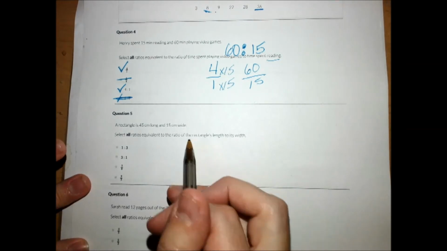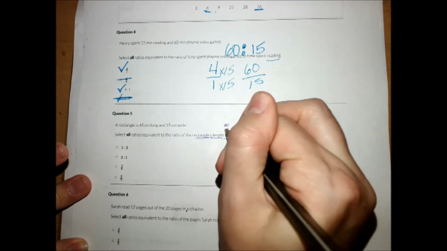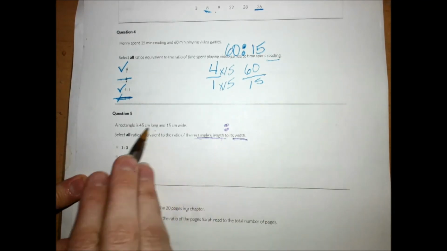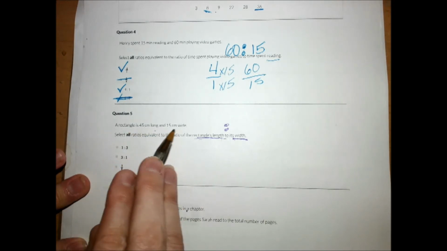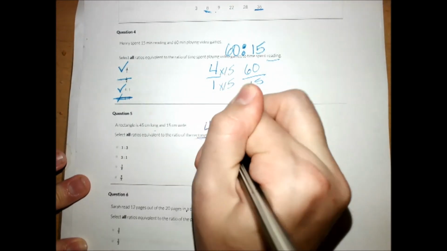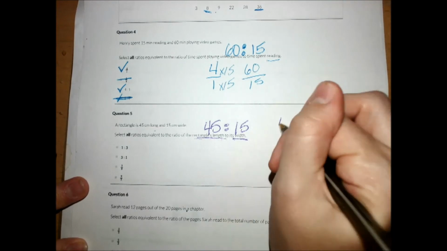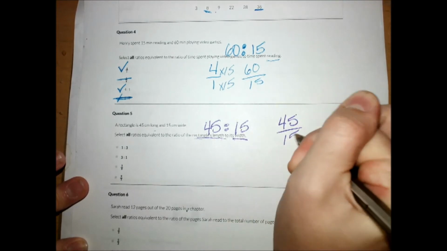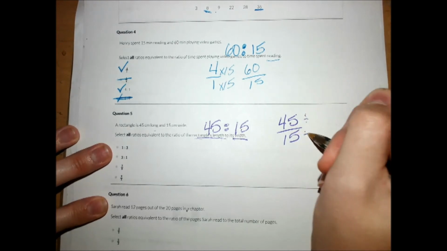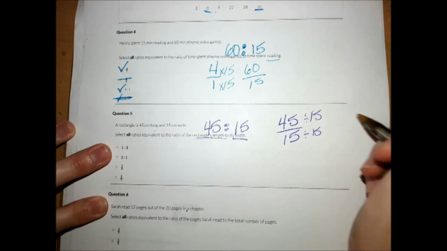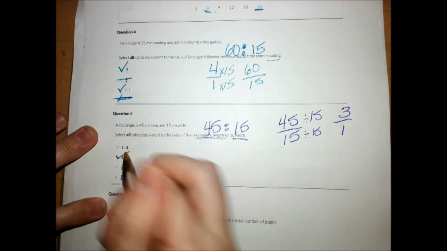Okay, so this one is the ratio of the rectangle's length to its width. So I'm going to look up here. It says a rectangle is 45 centimeters long and 15 centimeters wide. So 45 to 15. Make sure you keep those in order. So that's also 45 over 15. Does this simplify if I divide both the top and the bottom by 15? It simplifies to 3 over 1. I do see that here.